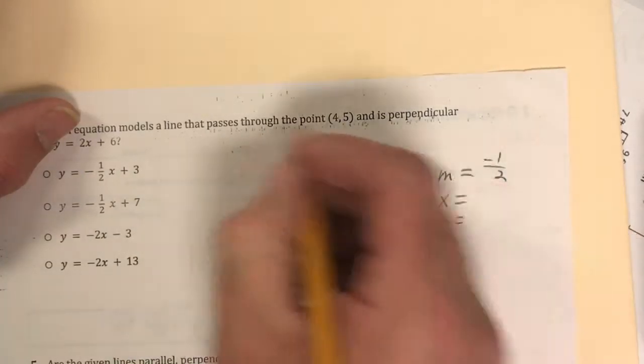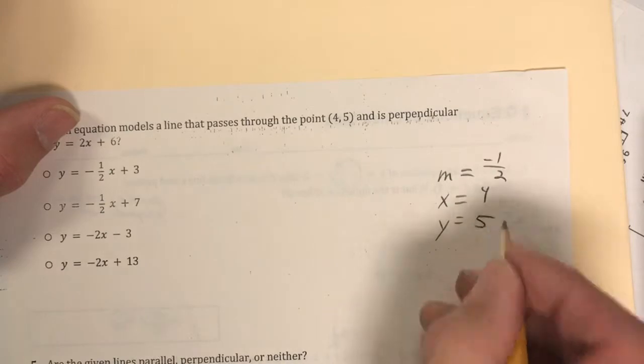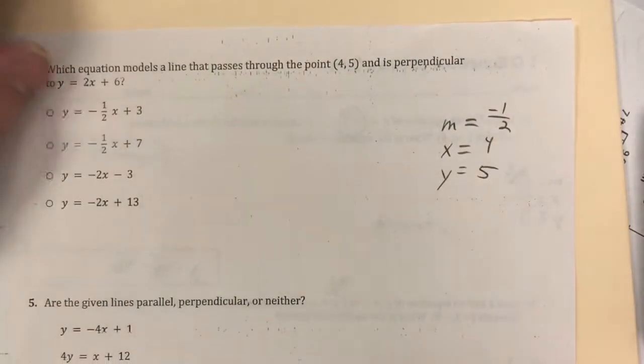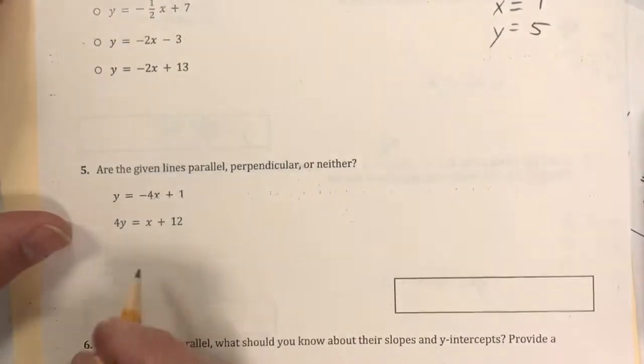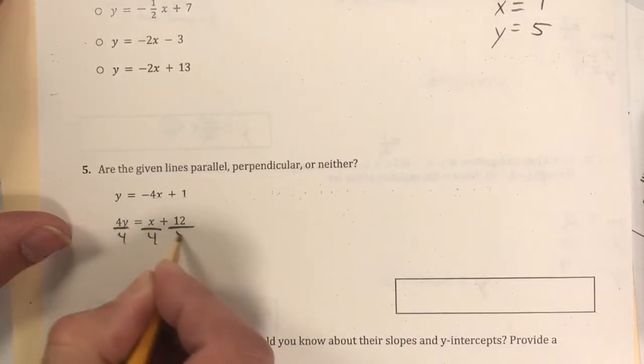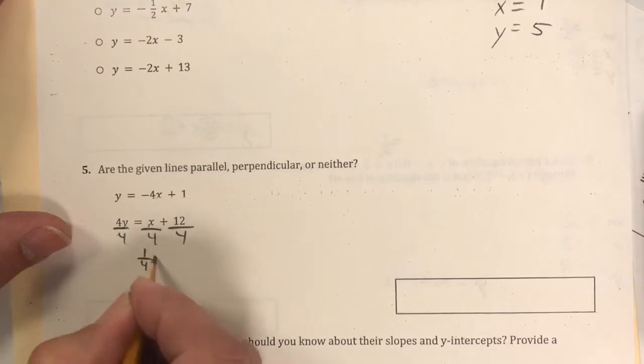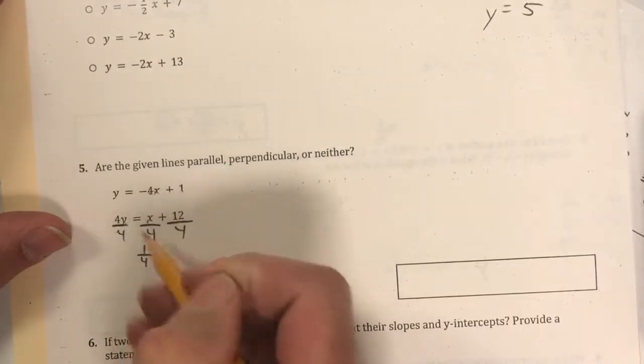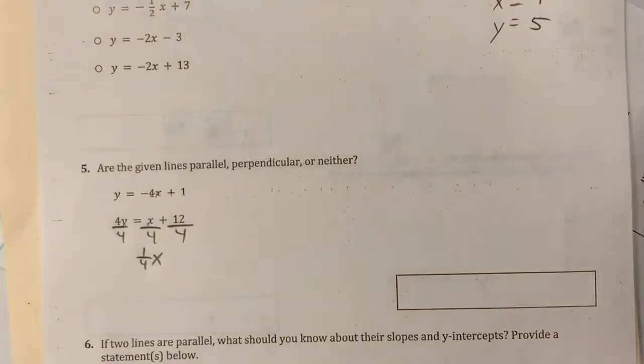Okay, so perpendicular to 2 is going to be negative 1 over 2. X will be 4. Y is going to be 5. Okay. When you get to this one right here, what you've got to do is get y by itself. So you're going to do 4. Okay, and this is what you're going to look at. That's the same as that. Okay, so are those right there going to be perpendicular, parallel, or neither? Go ahead and finish the rest of those.